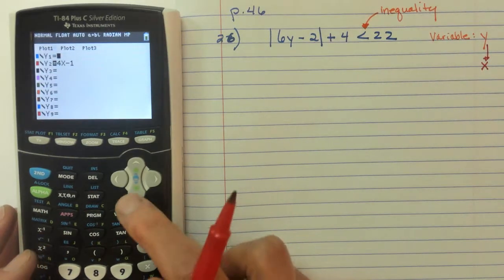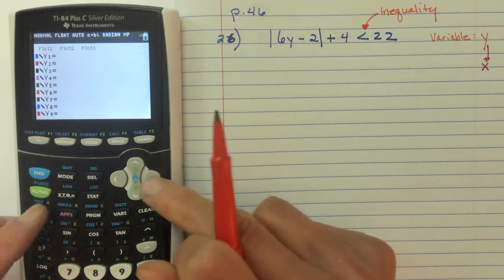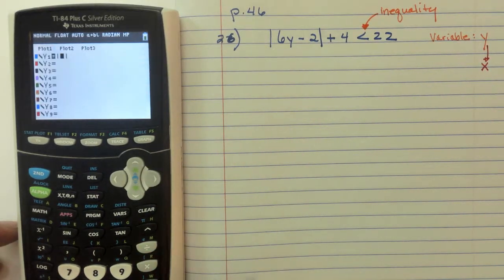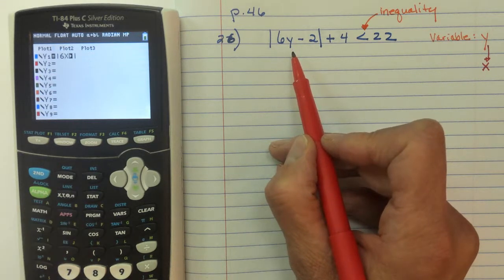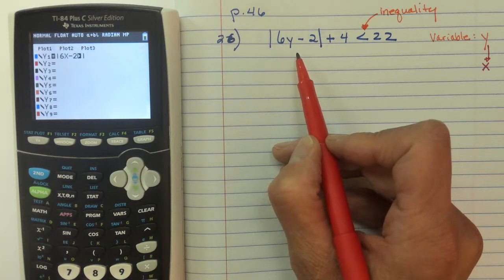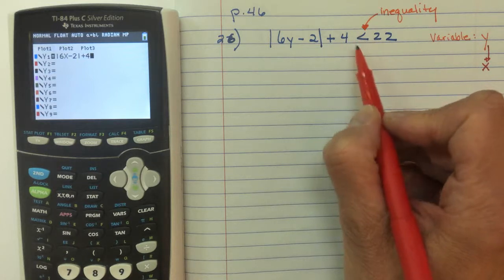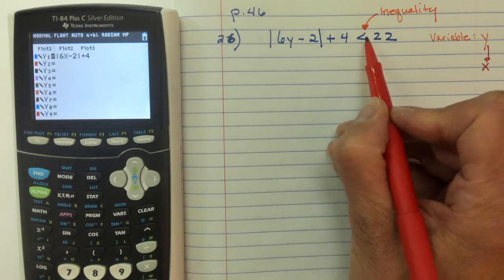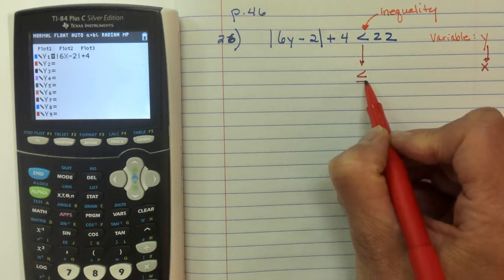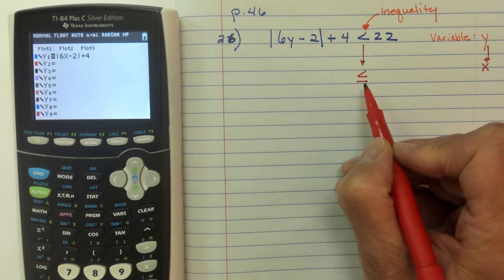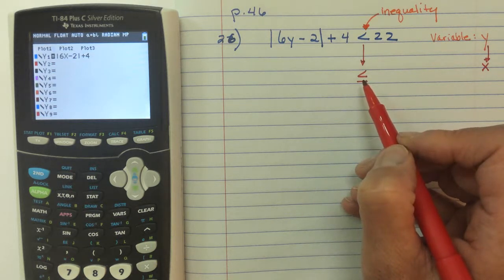So let me clear what I have here from the previous problem. Let's put in the absolute values. Remember, that's math, number, absolute value. I'm going to put in 6x minus 2 plus 4. Now I want to put this inequality in. For the sake of the calculator, I'm going to use this symbol. And the reason I use this symbol is because sometimes that helps me to find the endpoints if they're integers.